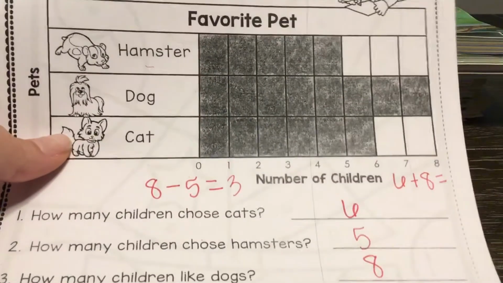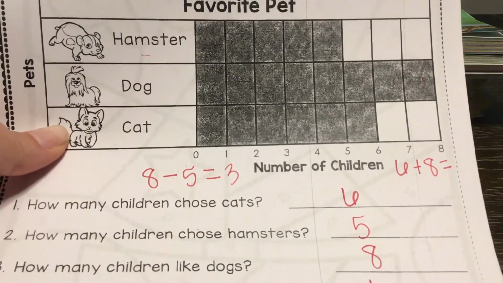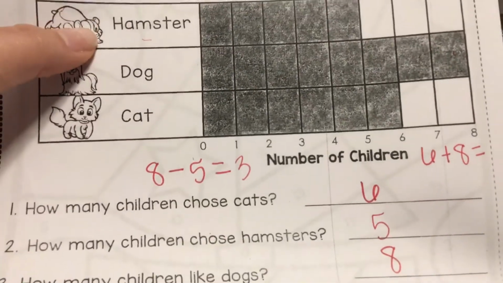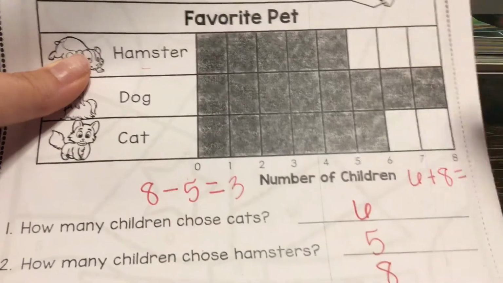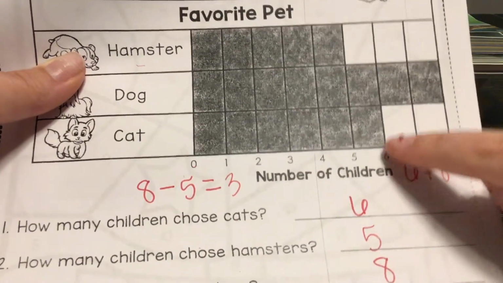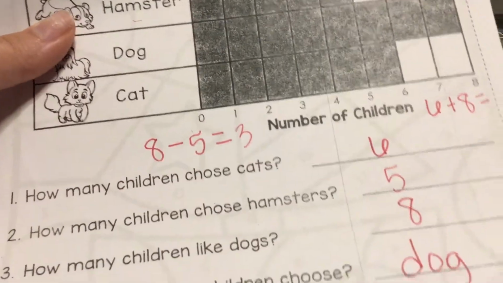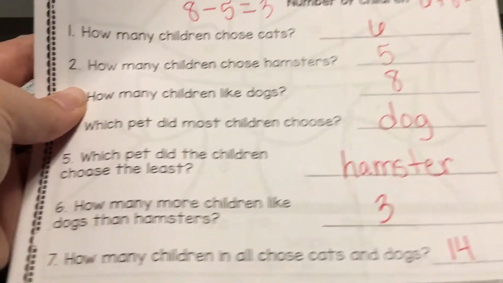Number 5, which pet did the children choose the least? The least means the pet that had the smallest amount of votes. So the hamster had the smallest amount of votes because it has the smallest amount of boxes shaded. The cat has 1 more and the dog has the most. So the hamster is the least favorite pet that was chosen by the class. So I wrote hamster there.